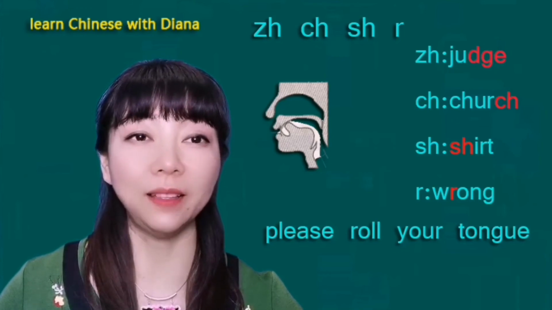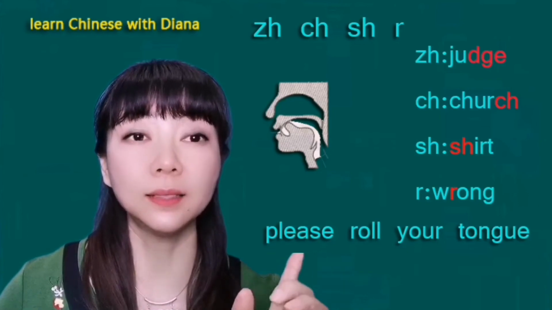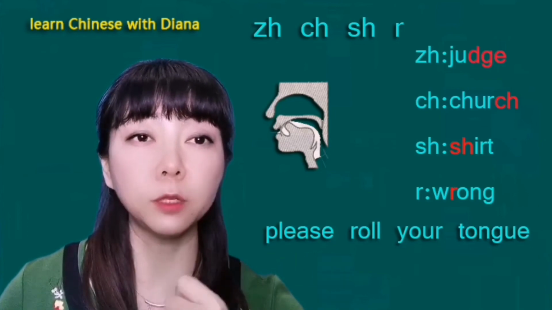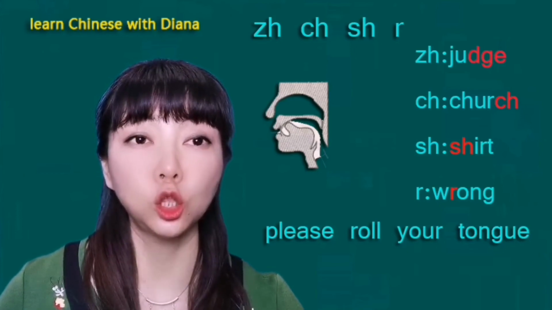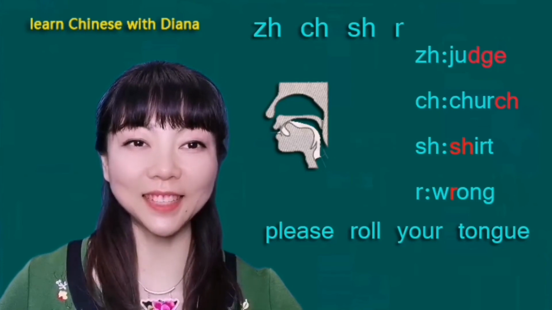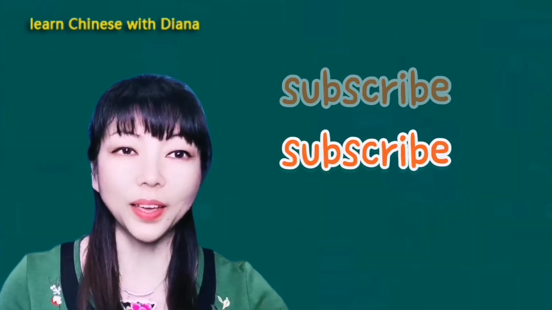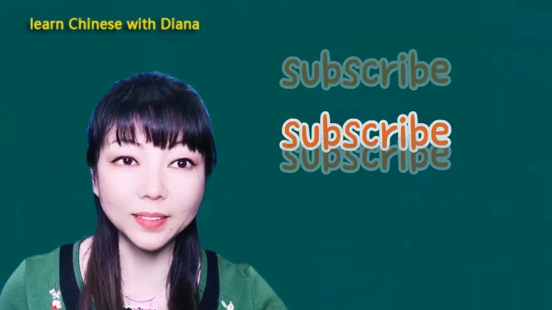When you read this line, the shape of your mouth doesn't need to move. Got it? Don't need to move. It's the same shape. 知, 吃, 诗, 日. Got it? Yes? Good job! Okay, now let's see the last two initials, Y and W.